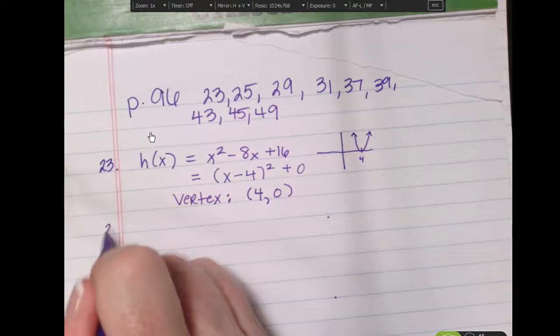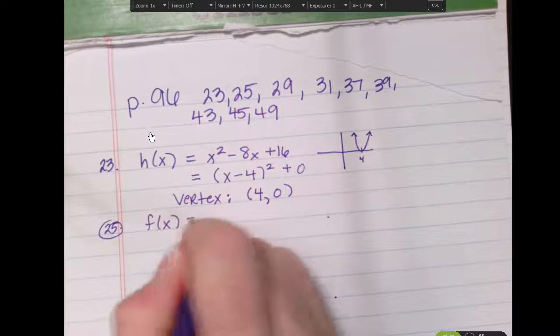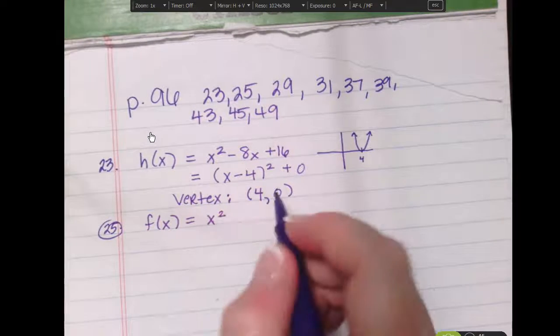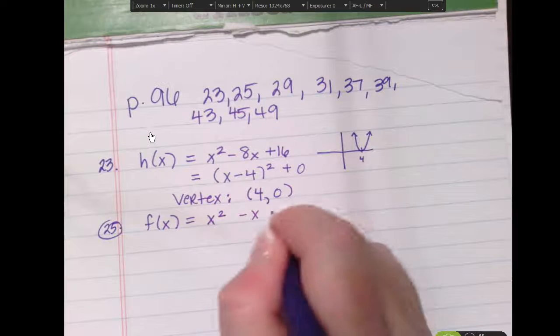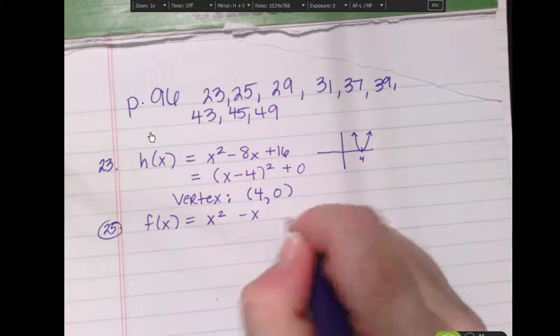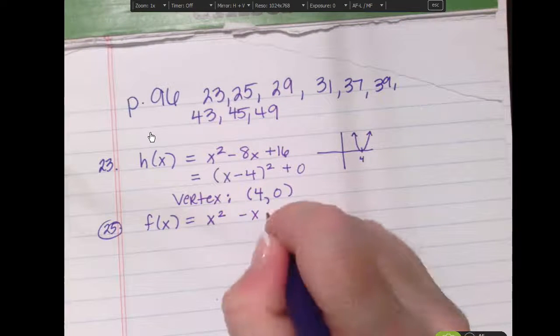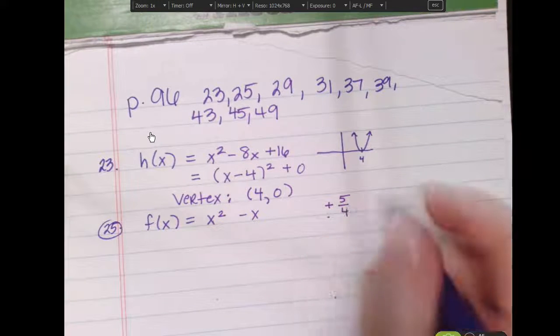In number 25, the directions are the same. So f of x equals x squared minus x plus 5/4. So I can already tell that that's not a perfect square trinomial because 5/4 isn't a perfect square.